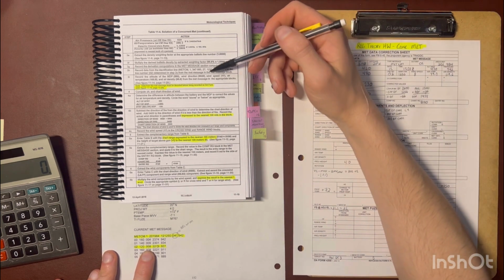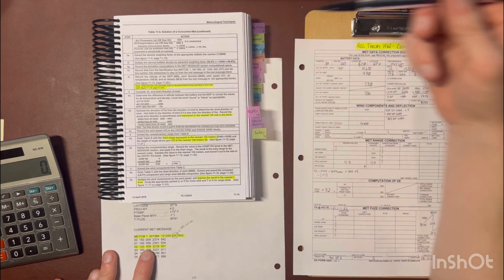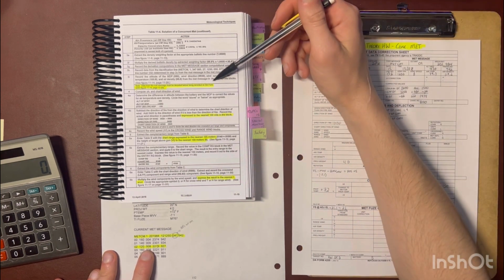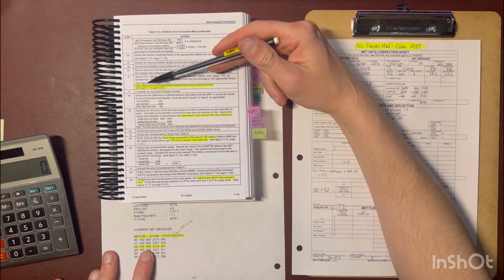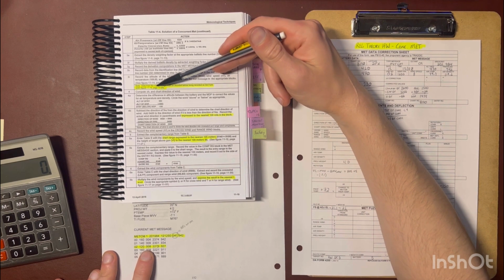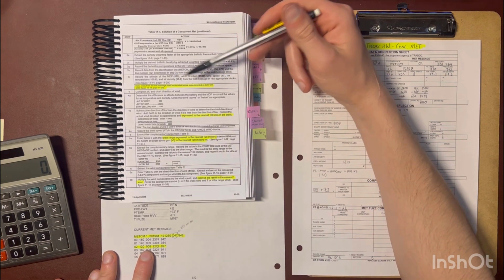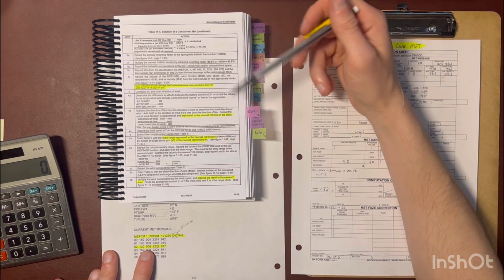And then it said, what else do we need? Air temperature and air density, which we've already calculated and recorded there, so we've already got that, right? It says data from the note, and we highlighted the note. Data from the met message must be decoded before being recorded on the DA form 4200, which is what we just did together, okay?